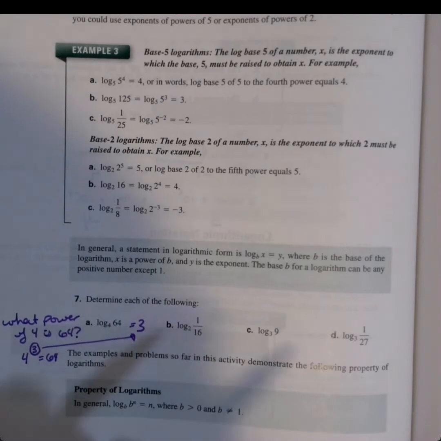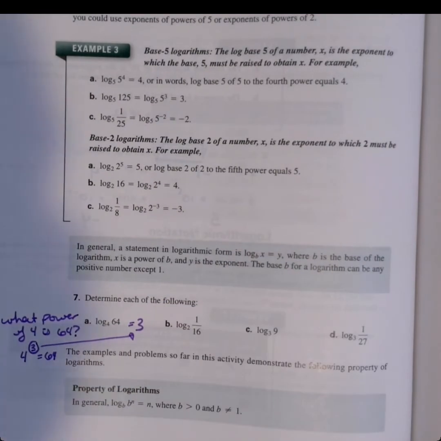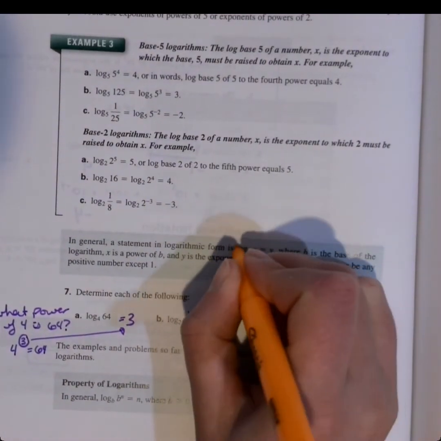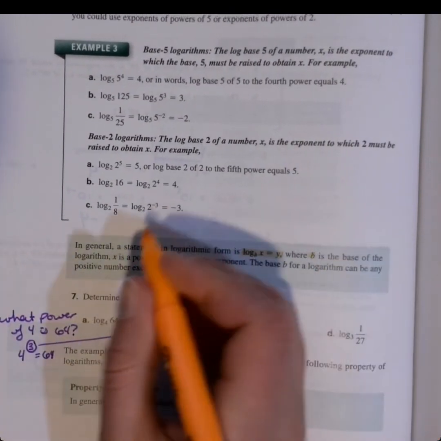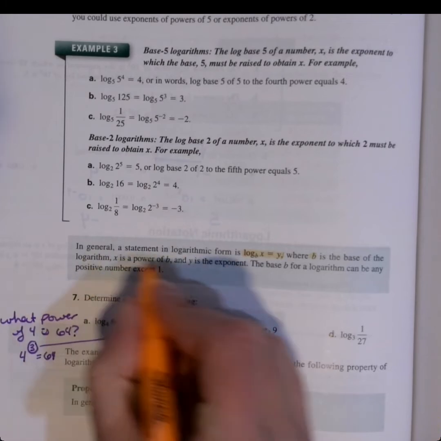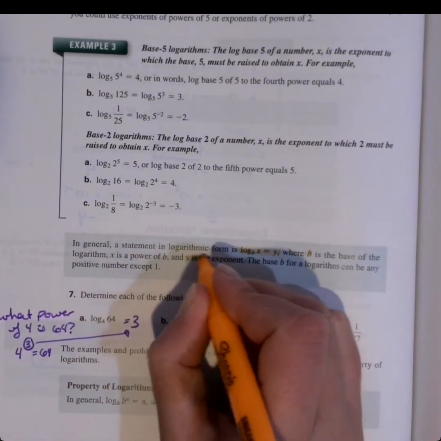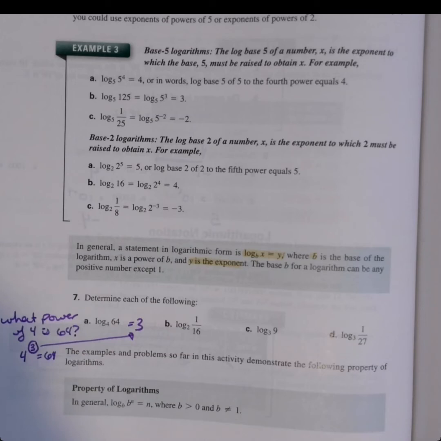The answer to a logarithm is the power that you need to raise the base 4 to get the argument 64. Okay? So in our statement up here, a statement in logarithmic form, log base b of x equals y, b is the base of the logarithm. The x is something that's a power of b, and y is the power itself. So the answer to the logarithm y is the power that you raise the base to get the argument x. All right, so let's look at another one.